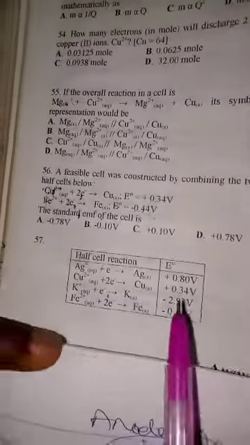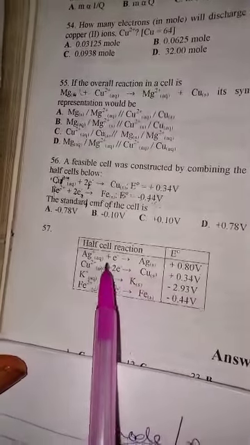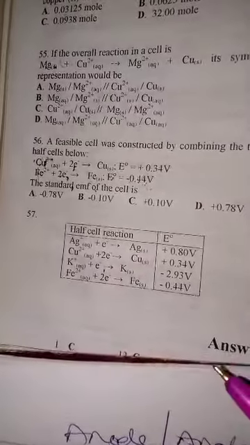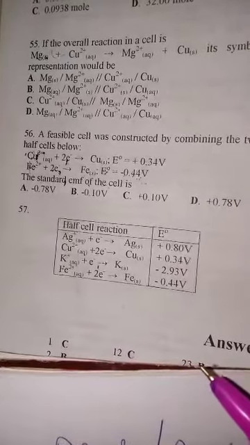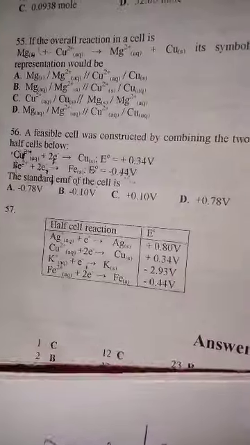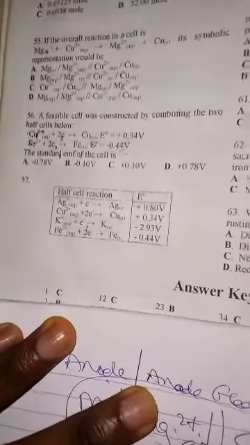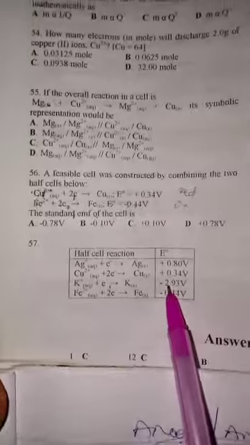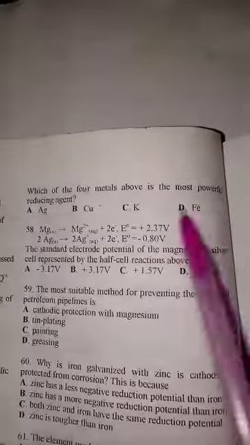Now let's check this question. Now I told you that this is reduction potential, everything plus electron. And I told you that the more negative the potential, the more the reducing ability. So they ask you, which of the 4 metals above is the most powerful reducing agent? Come back, what's the answer? Just think very well. Which one is the most negative? That of potassium. So potassium is the most powerful reducing agent.